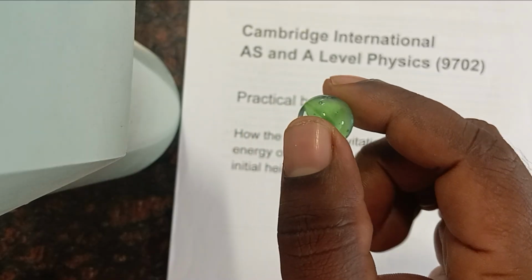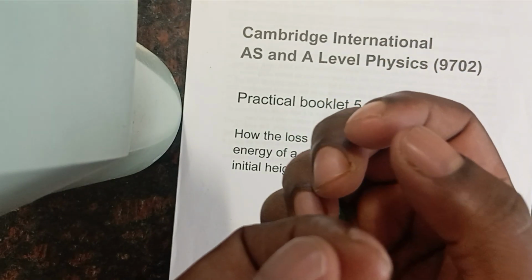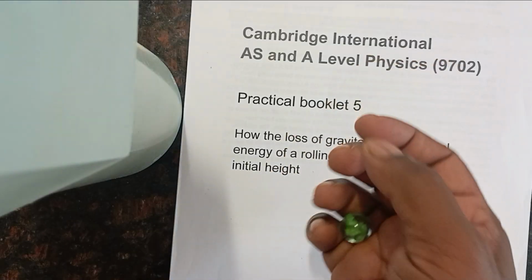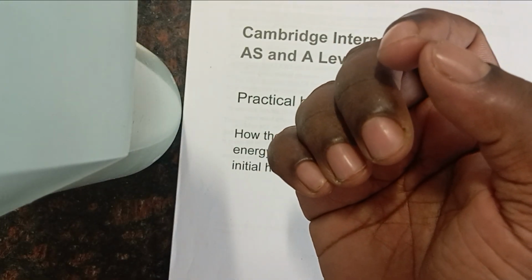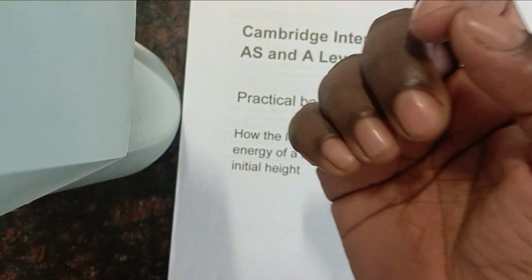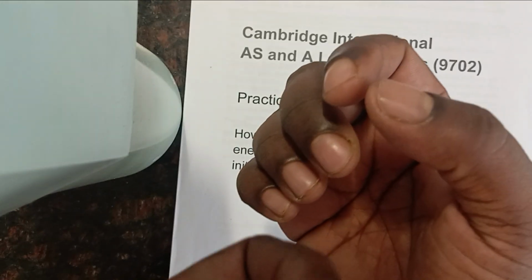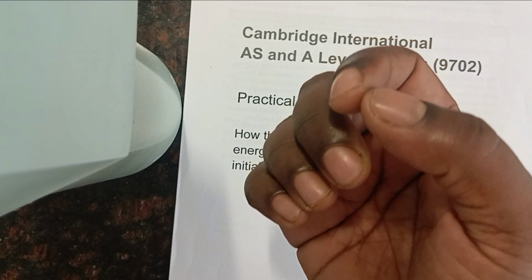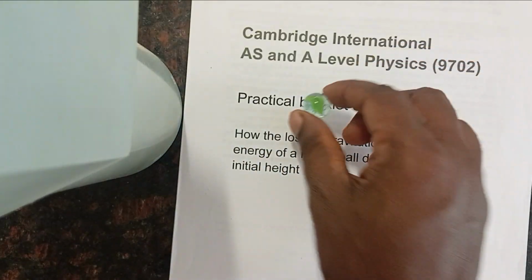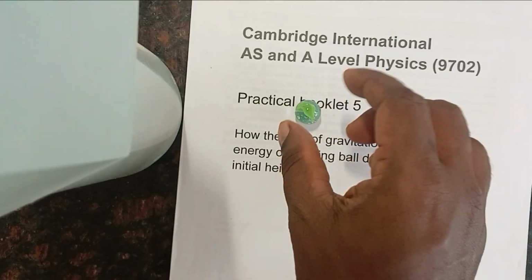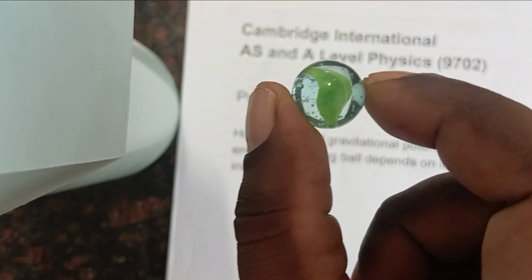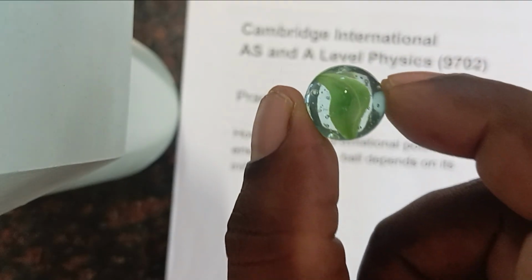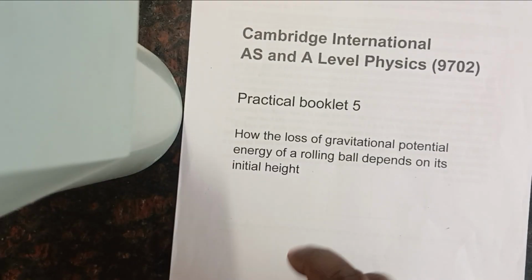Suppose there is an elastic rubber band. I pull the rubber band, so I am giving it elastic potential energy. If I stretch the rubber band, this is elastic potential energy. In the same way, this is gravitational potential energy, because against gravity I keep it at a certain height, so it has some gravitational potential energy. How this gravitational potential energy is lost, we will see in these practicals.